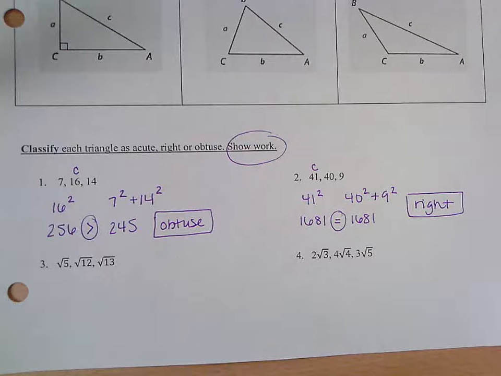If you're done reading, you could start trying the next ones. I know the ones with the square roots might be a little more challenging.